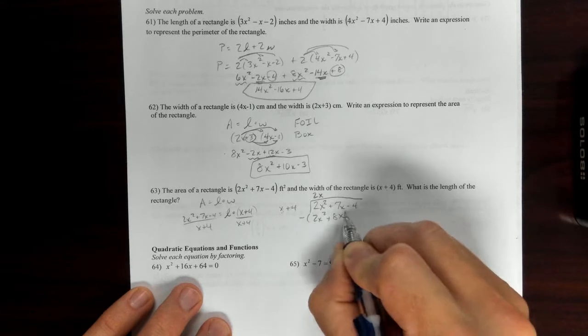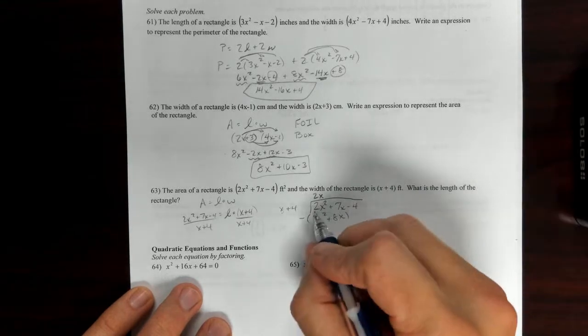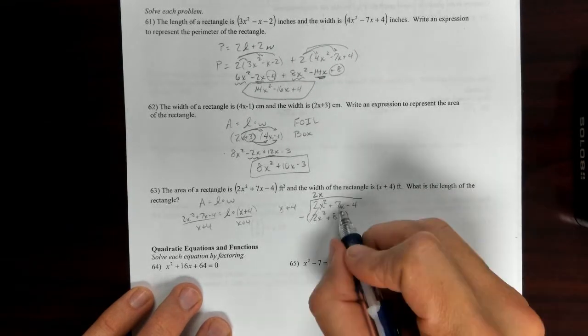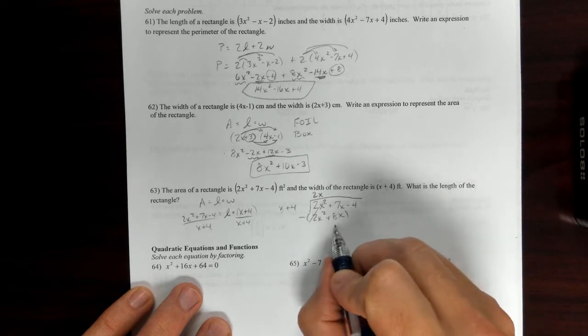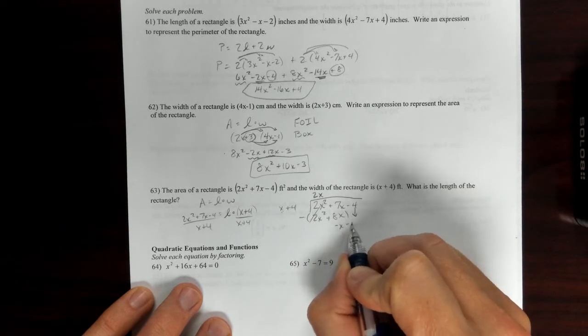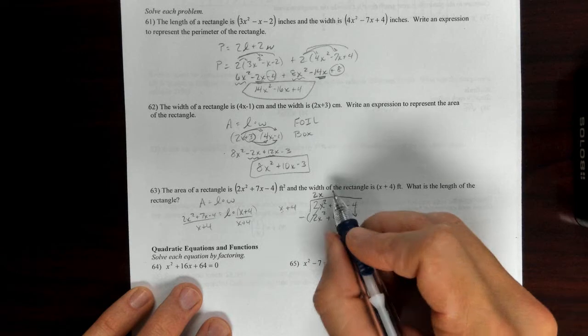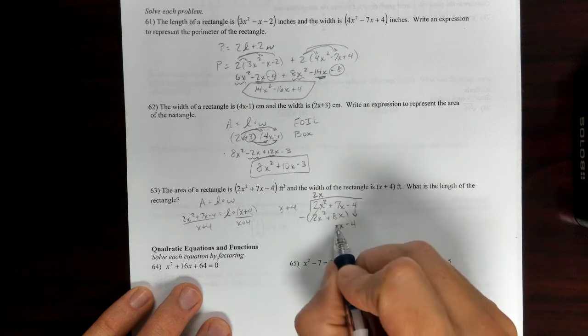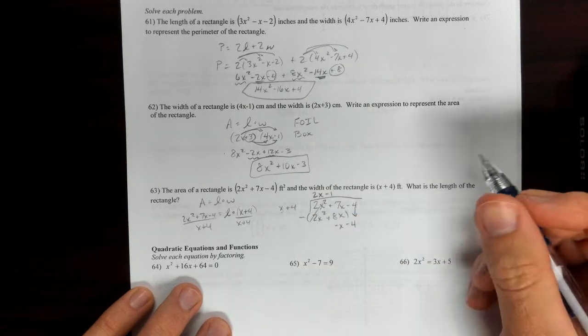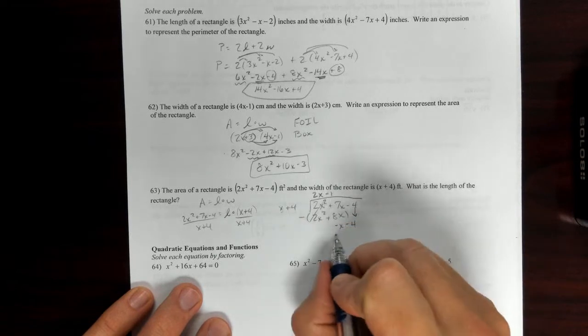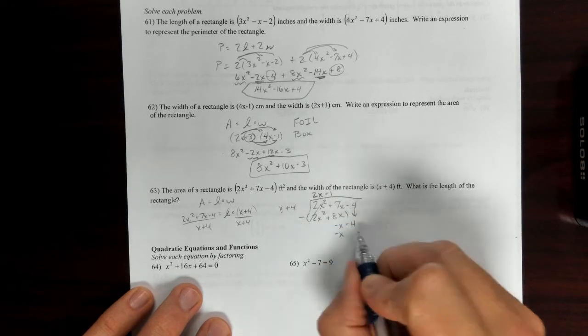Now let's subtract. We're going to long divide these. So 2x squared minus 2x squared, those go away. 7x minus 8x is going to give me a negative x. Bring that down, negative 4. Alright, so now what times x is going to give me a negative x? It's got to be negative 1. So negative 1 times x is a negative x. Negative 1 times 4 is a negative 4.